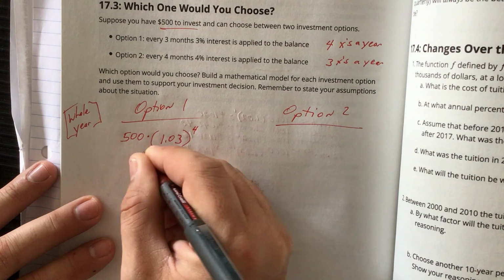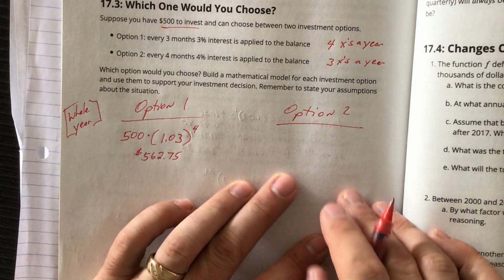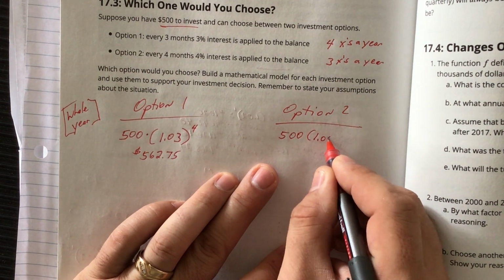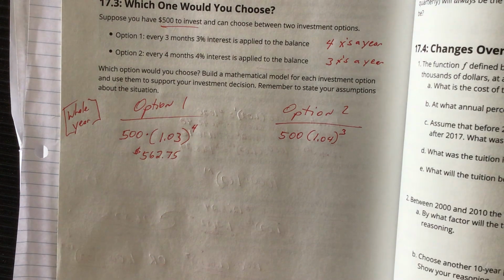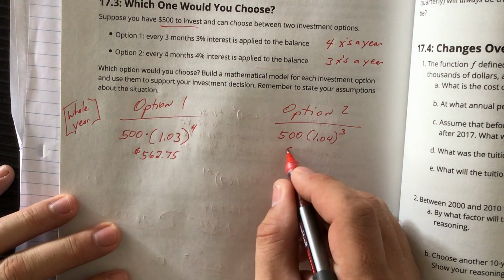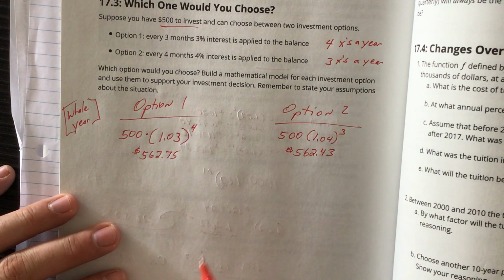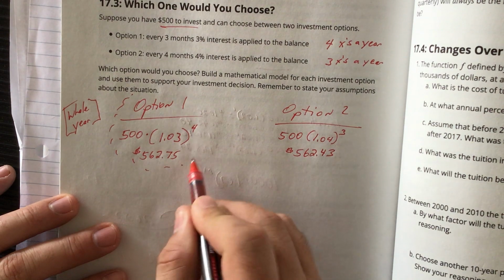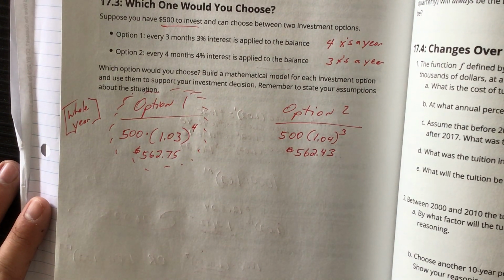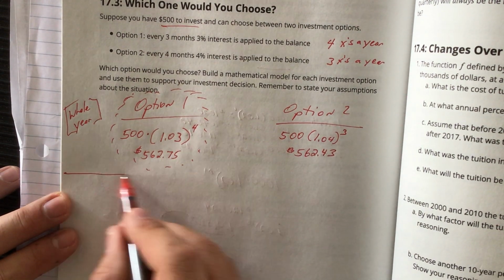Now you're talking investment, so the higher the number, the better here. Option 2, still investing $500, 4% interest, and that's going to happen 3 times per year. $562.43. All right, not much difference, but obviously this one's better. Make a little more money off of my investment. That's for a whole year. Let's check some other ones.